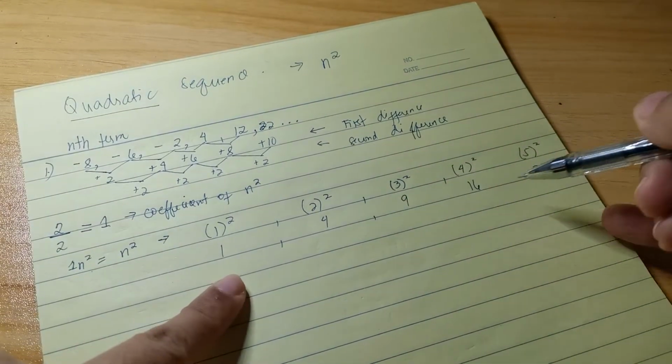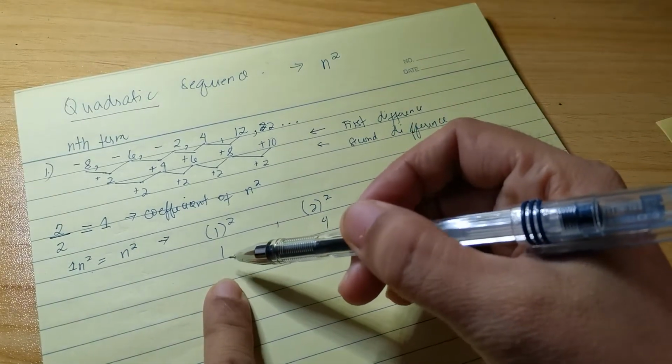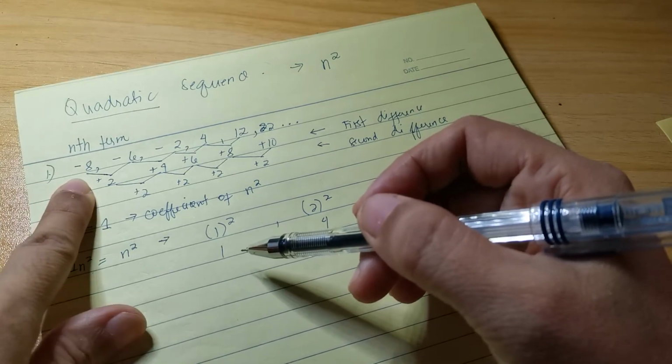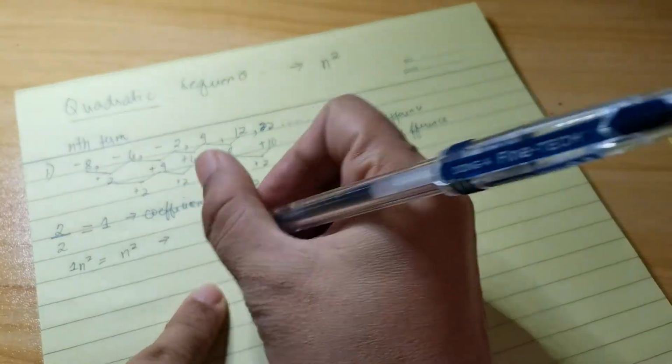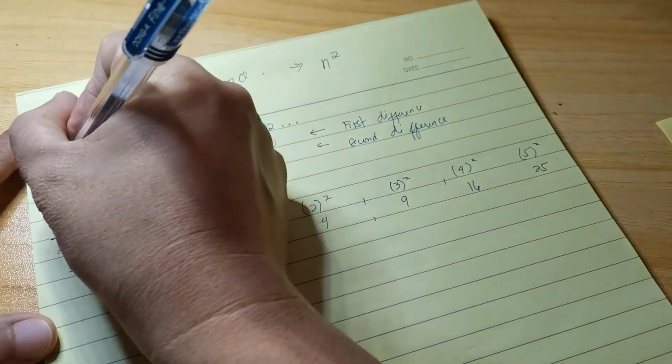After this, we are going to get the number where 1 will become negative 8. So, paano naging negative 8 yung 1? Okay, so we are going to write those terms. Etong mga itong isusulat natin. So, lagyan ko siya ng ganyan.